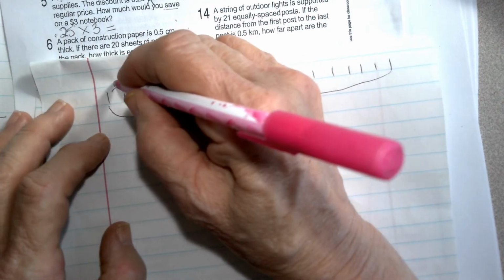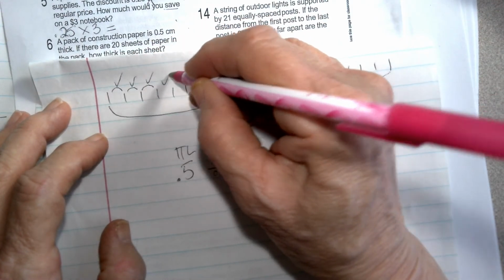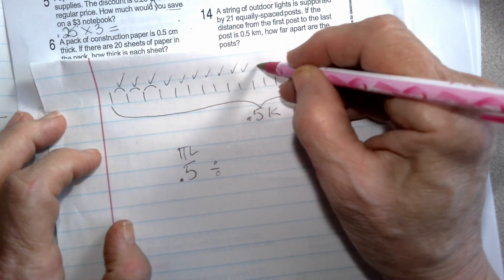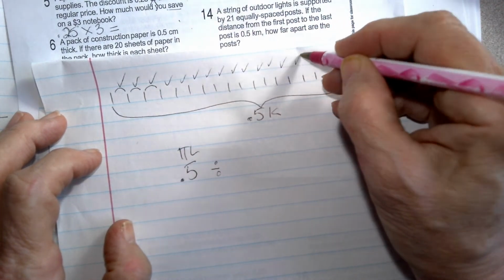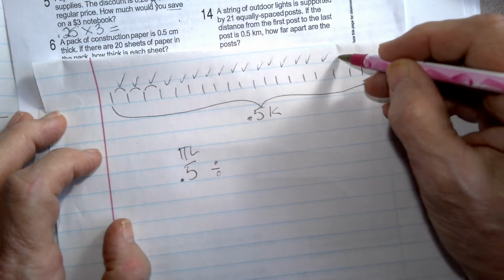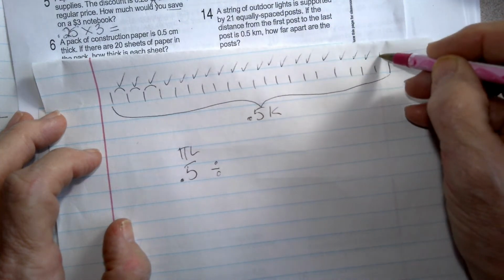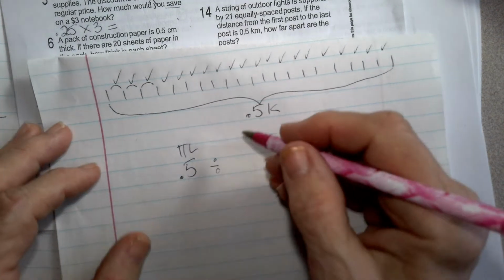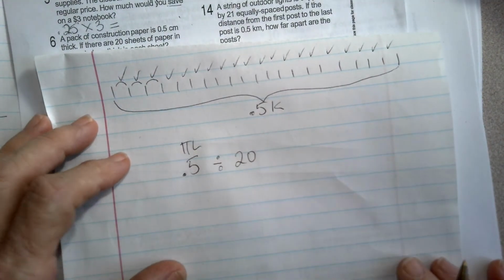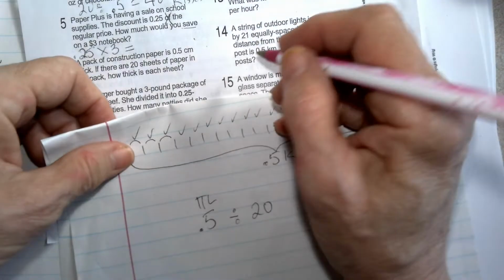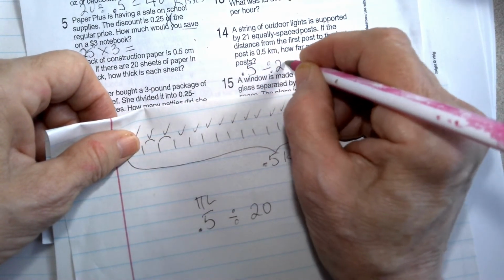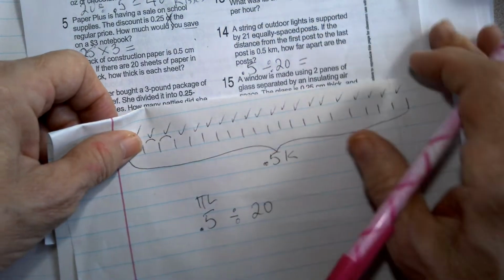And the spaces in between are 1, 2, 3, 4, 5, up to 20. So the spaces in between are usually one less than the number of posts. So you're dividing it by 20. And so I know that that's going to be the total divided by the 20. You're going to get your answer.